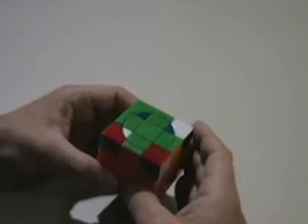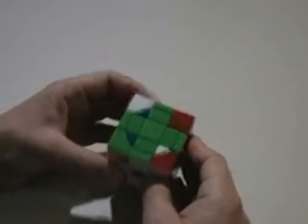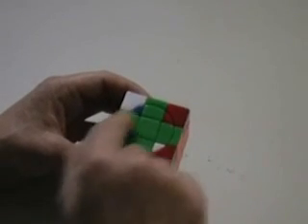I hope that explanation was good enough. It's quite an easy thing when you know what you're doing, and this little part here is like a puzzle in itself, so I actually quite enjoy solving that.